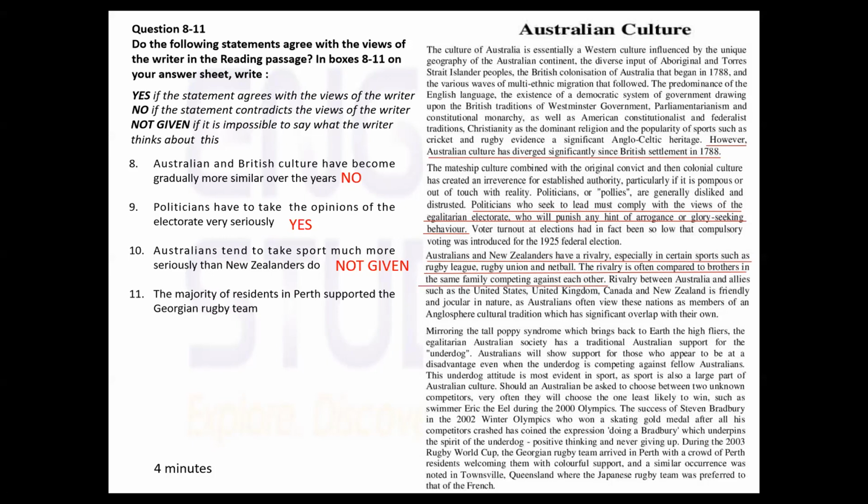support. Okay, you spot the correct sentence in the text, but please pay attention to the question. The majority of residents here corresponded with a crowd of residents, right? I know that a crowd of residents is more likely like the majority of residents, but is it the same thing?